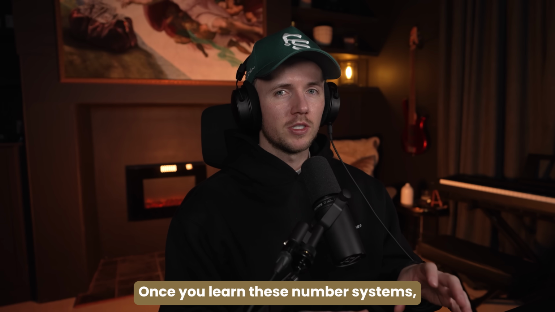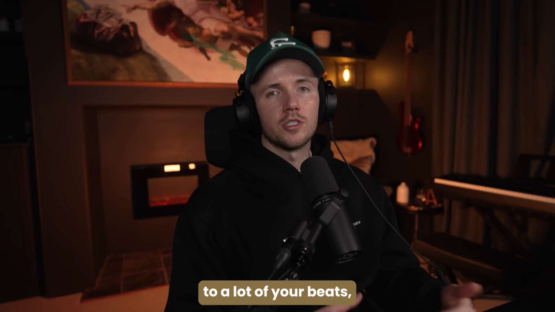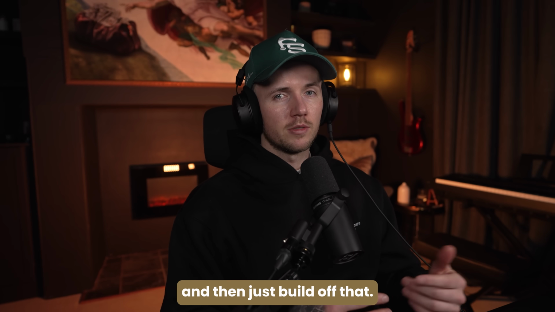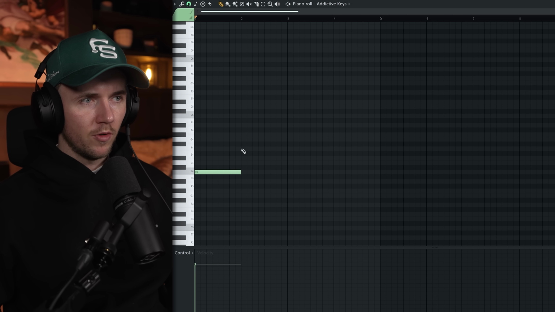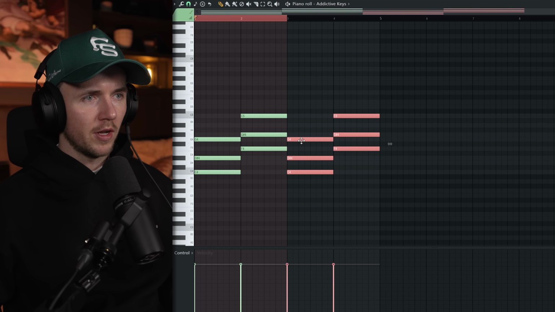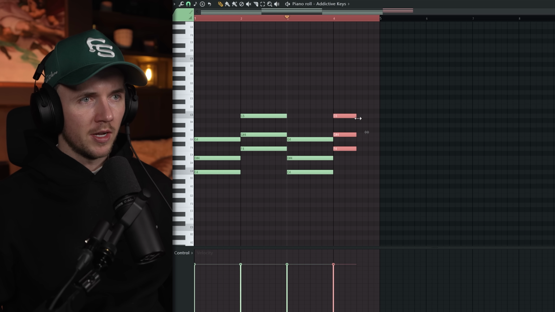Once you learn these number systems, you'll just have those as the foundation to a lot of your beats. So if you're ever stuck, just jump to one of the patterns you'll know will work and then just build off that. For example, if you're using a 1-4 progression and you just had chords like this, maybe you'd have that repeat twice. And then right at the end, you'd add some variation here. And maybe you'd want to go here.